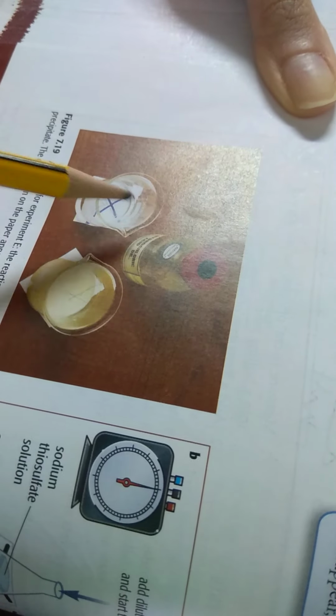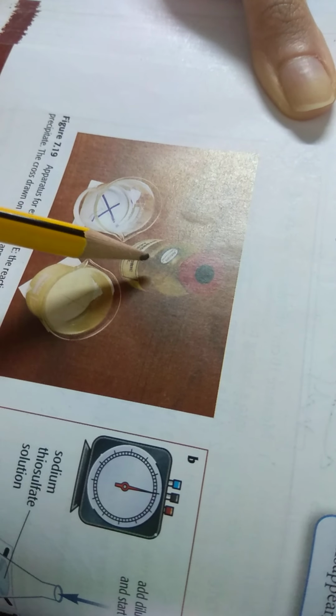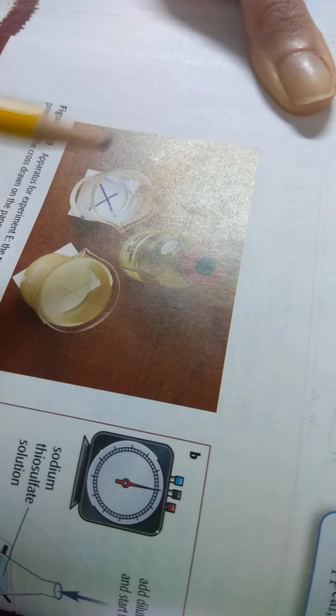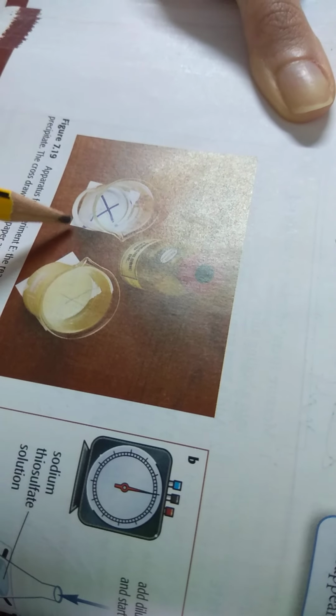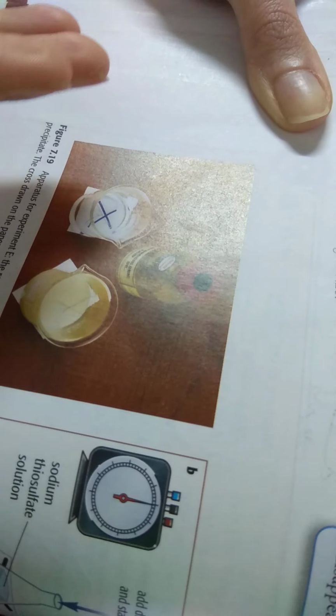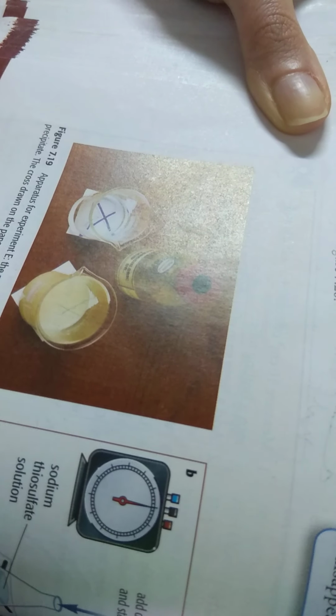Now, by mixing the HCl into the sodium thiosulfate solution, as time passes you will observe that the X underneath the beaker will start to disappear.